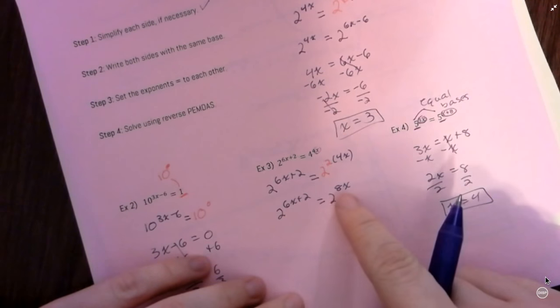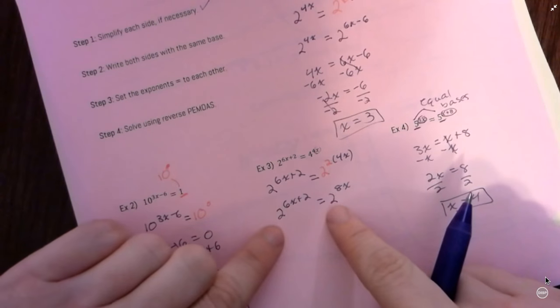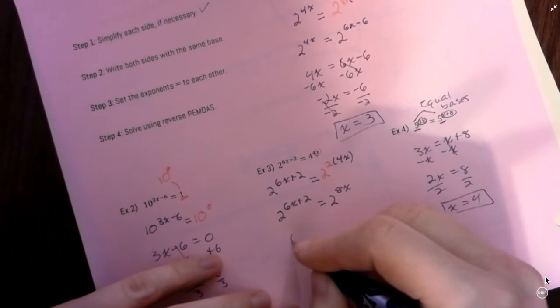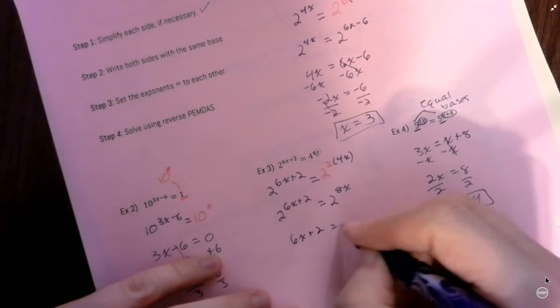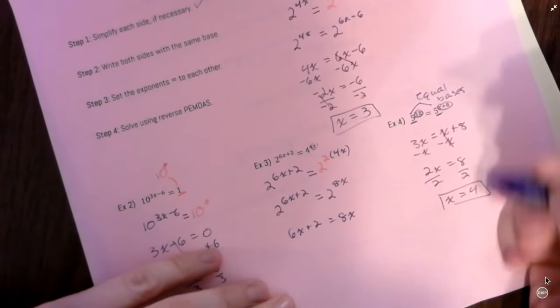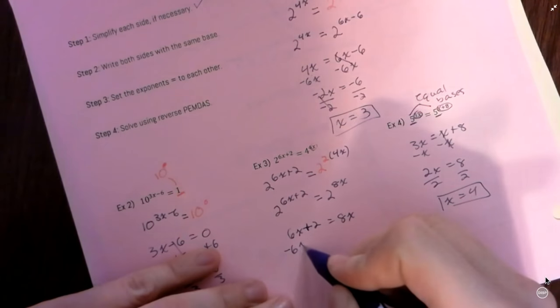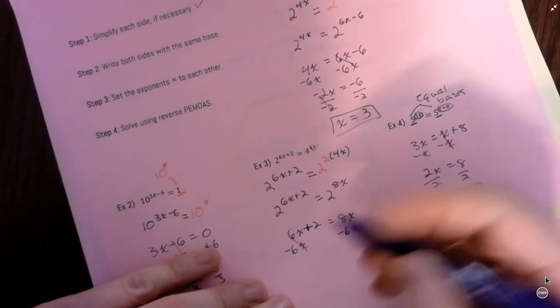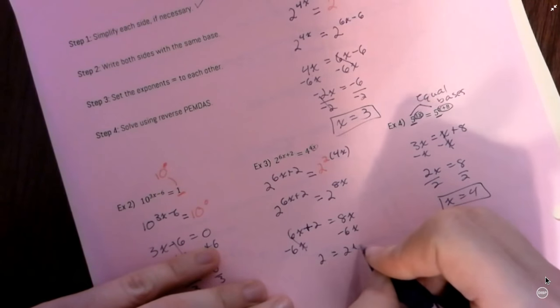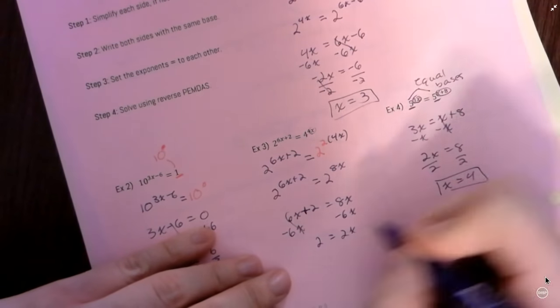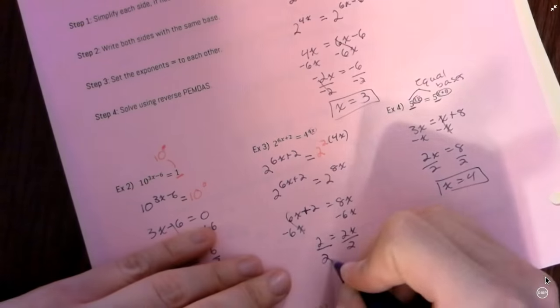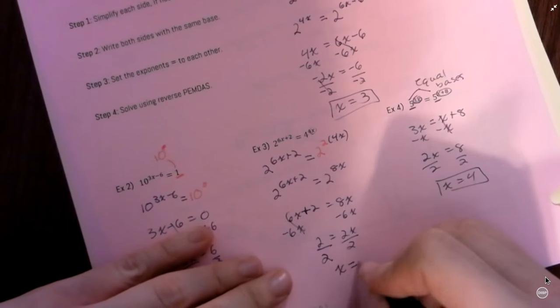Awesome. So hopefully you said you're going to set the exponents equal since the bases are now the same. So I have 6x plus 2 equals 8x. And then I'm going to subtract 6x. And then finally divide by 2. And I get x equals 1.